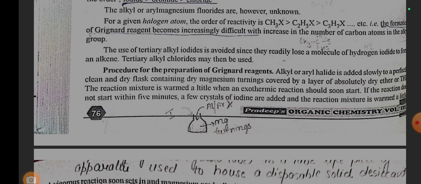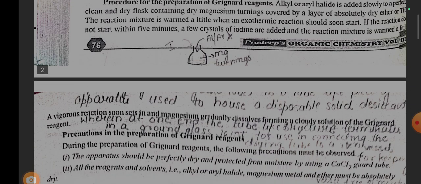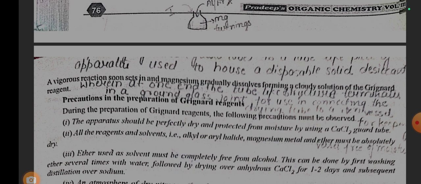Procedure for the preparation of Grignard reagents. Alkyl or aryl halide is added slowly to a perfectly clean and dry flask containing dry magnesium turnings covered by a layer of absolutely dry ether or THF. The reaction mixture is warmed a little when an exothermic reaction should start soon. If the reaction does not start within 5 minutes, a few crystals of iodine are added and the reaction mixture is warmed a little. A vigorous reaction soon sets in and magnesium gradually dissolves, forming a cloudy solution of the Grignard reagent.